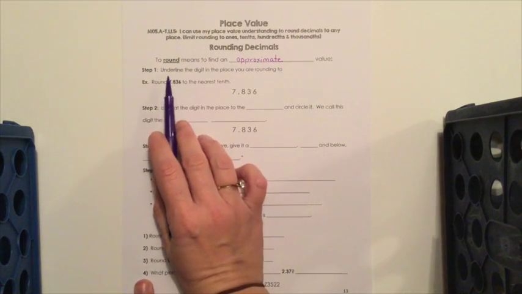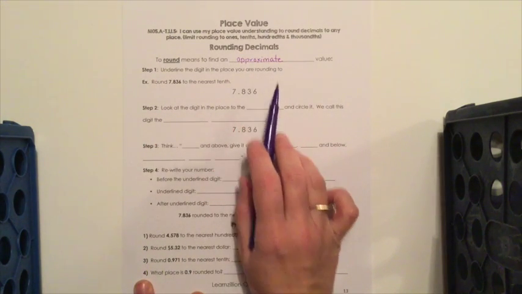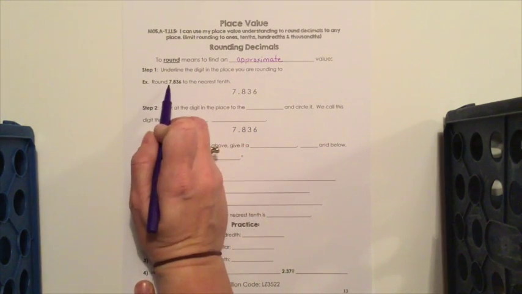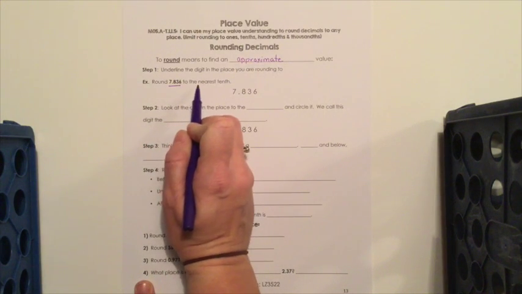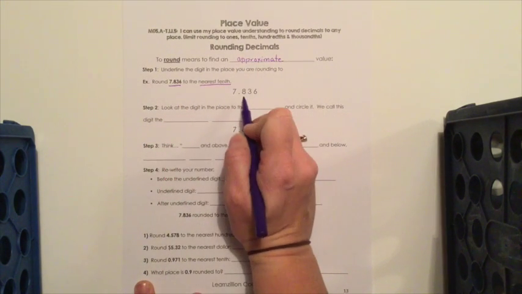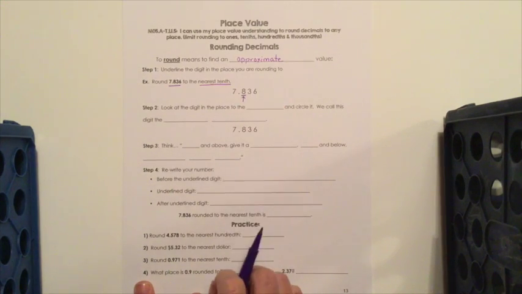So the first step is to underline the digit in the place you are rounding to. Well, this asks me to round 7 and 836 thousandths to the nearest tenth. And I know that the 8 is in the tenths place, so I'm going to underline the 8.